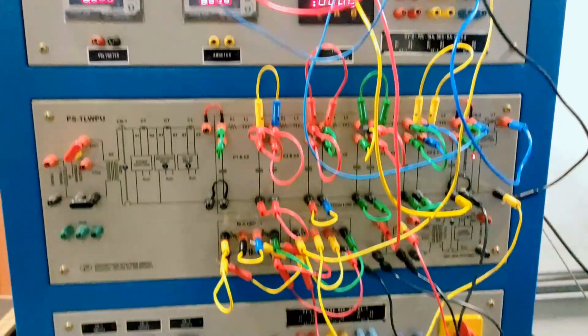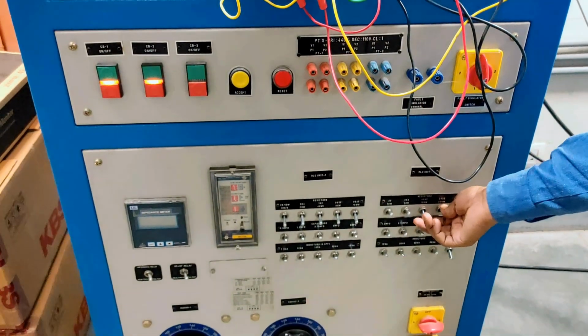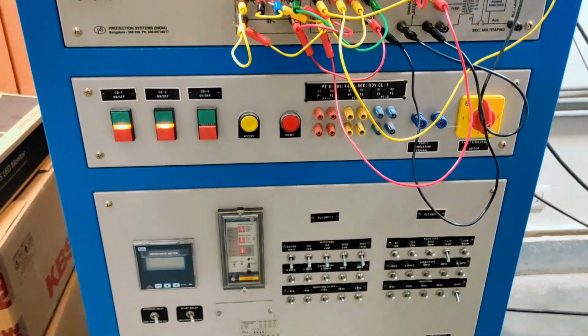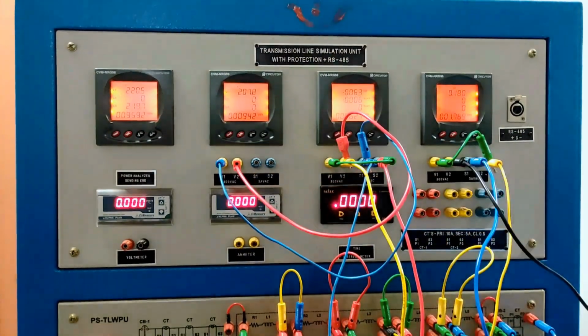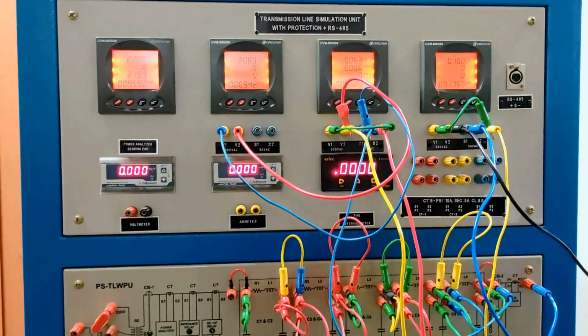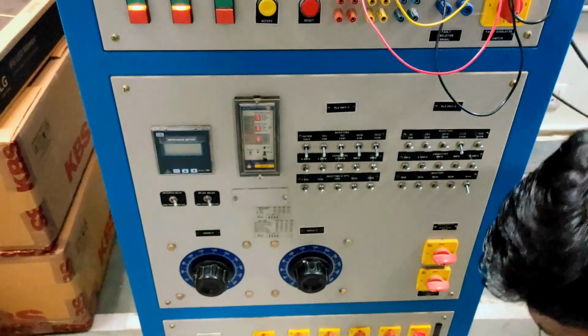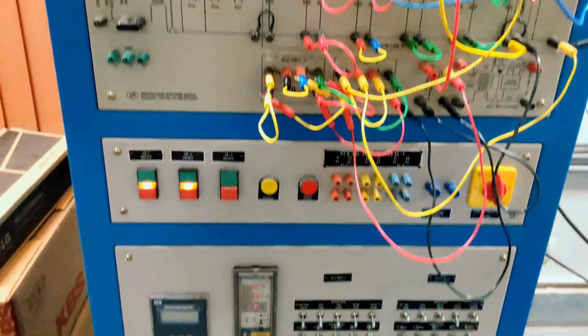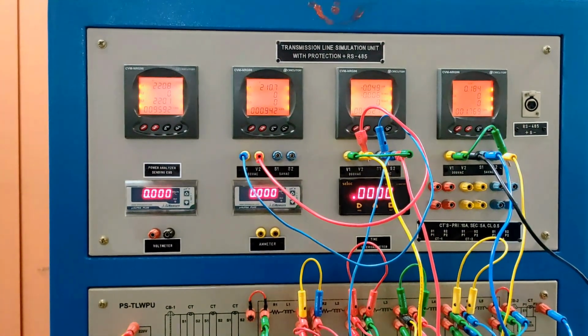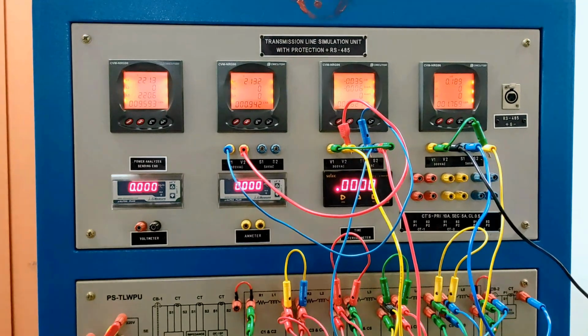Now again, if I turn on some more load, let's say 200, so our load is near around 200, and my voltage is again reduced. So I have to increase the voltage. So what do I have to do? First I try to reduce the output voltage of the auto transformer, and I will try to make the sending end equal to the receiving end.